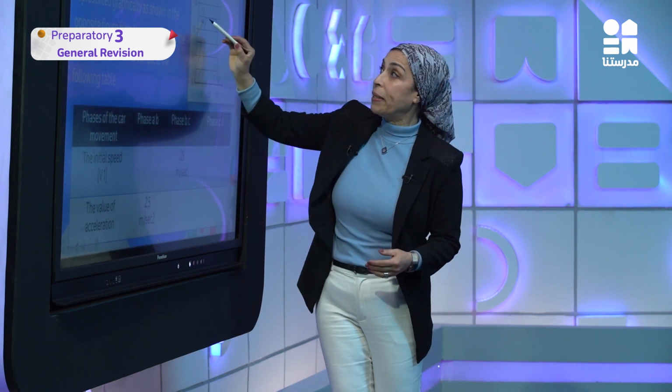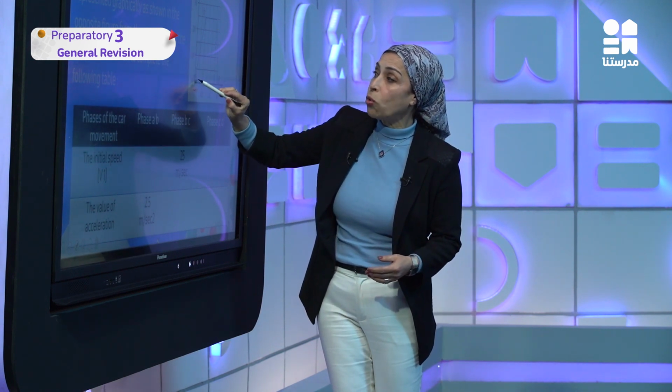First, I have to know what's meant by initial speed, يعني starting speed, the speed that started my car with. In the phase AB, يعني أنا بدأت من هنا. So, the initial speed here is what? Of course, it's 0. The initial speed will be 0. Let's see the answer. Yes, of course, it's 0.